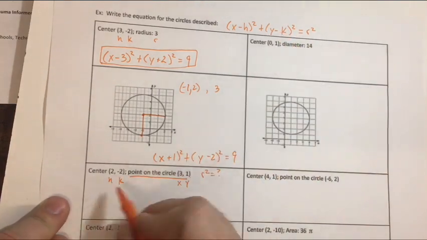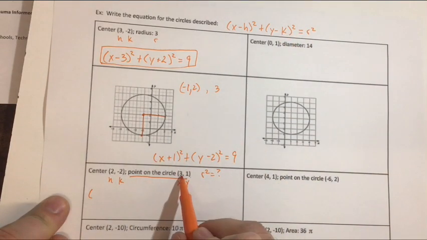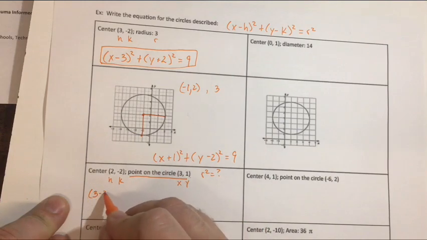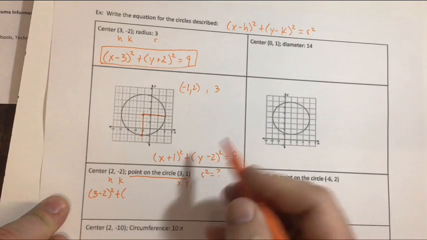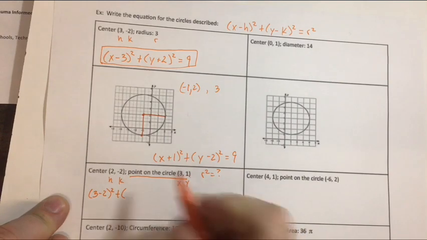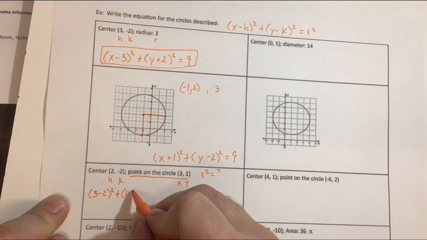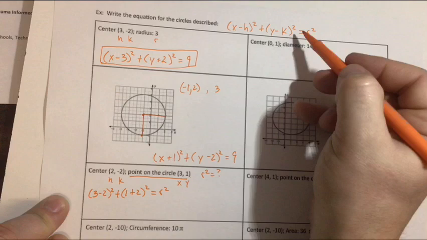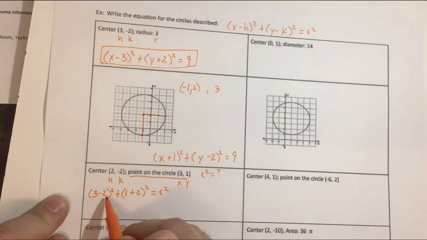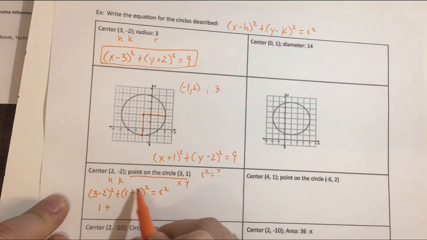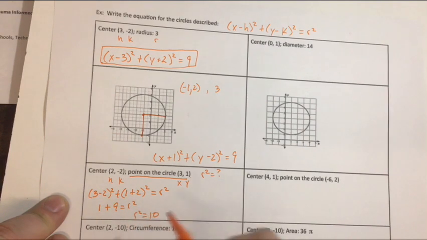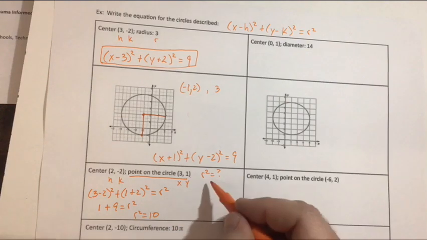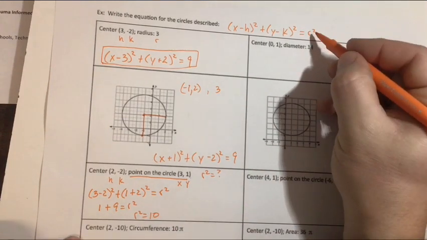So I'm going to use my formula, but instead of x minus h, I'm going to do 3 minus 2 squared plus, instead of y, I'm going to use 1 minus -2 for k becomes plus 2 squared, and that's what equals r squared. So I'm using my formula to find the missing piece right now. 3 minus 2 is 1, 1 squared is 1, 1 plus 2 is 3, 3 squared is 9, so r squared is 10. Now notice that I've gotten r squared. I actually don't need the radius itself. I just need to know what r squared is.